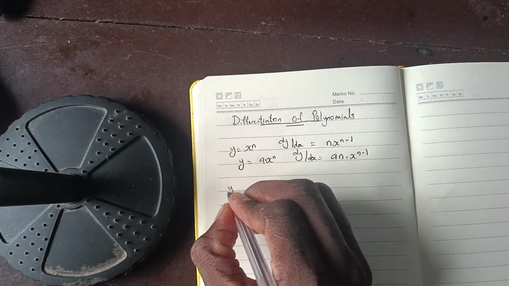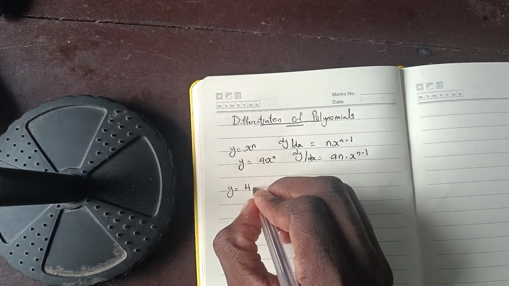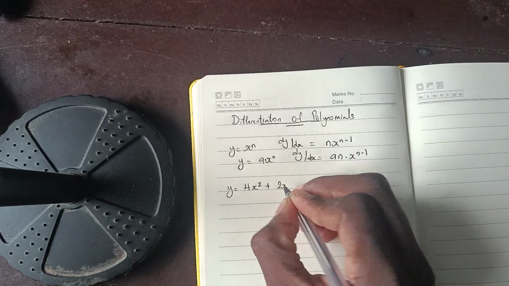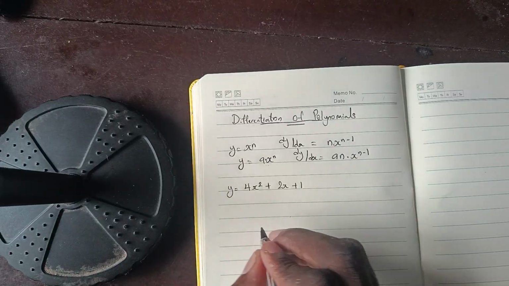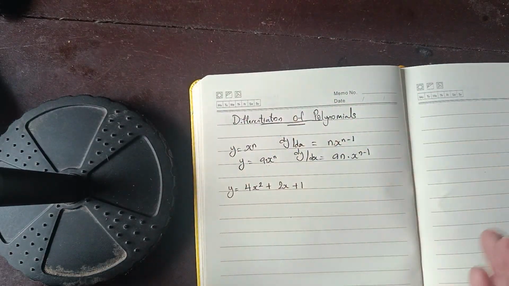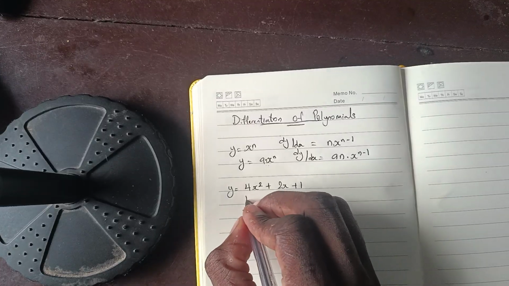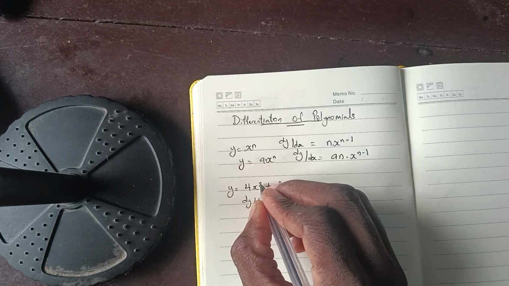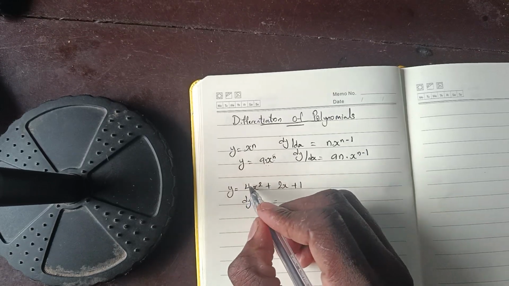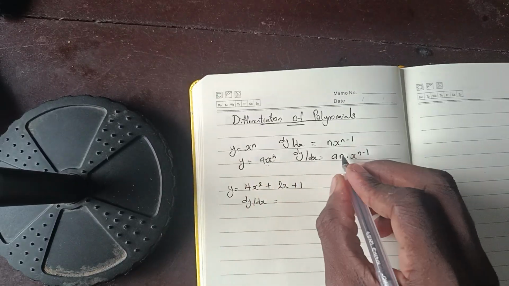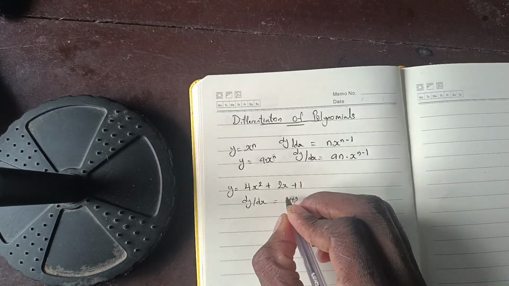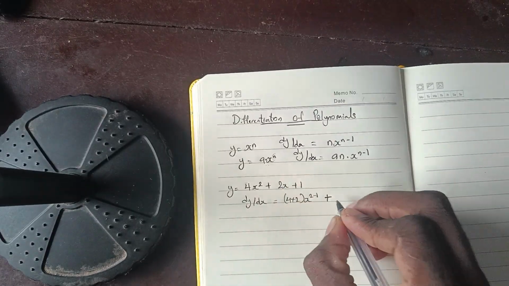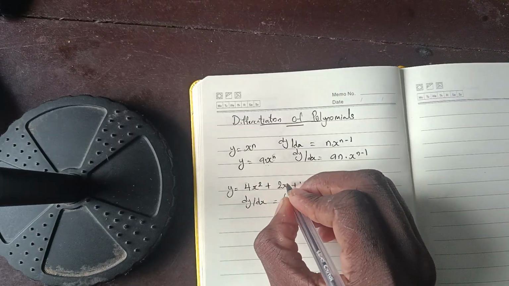So for example, you could have y equals 4x^2 plus 2x plus 1. Just for example, before we go into differentiation, I just want to create a very brief example. We have dy over dx. Here, 2 serves as n, and this 4 serves as a. So it comes to the front just like this. Then we have 4 multiplied by 2, then x raised to power 2 minus 1, plus here we have 2x. This signifies as 1.